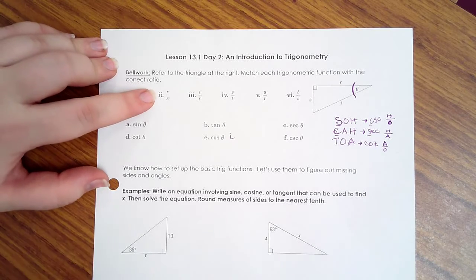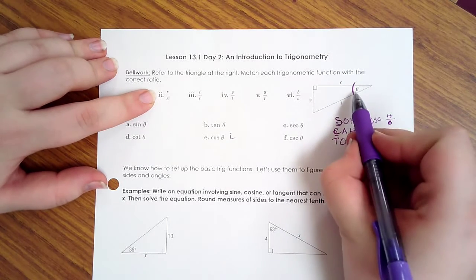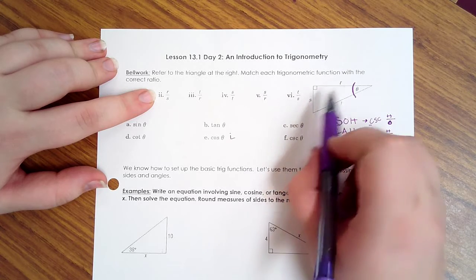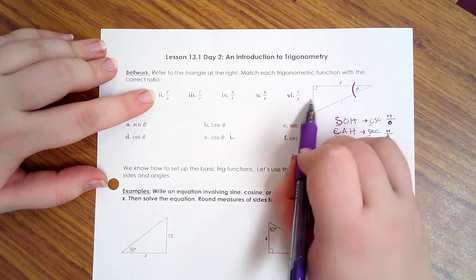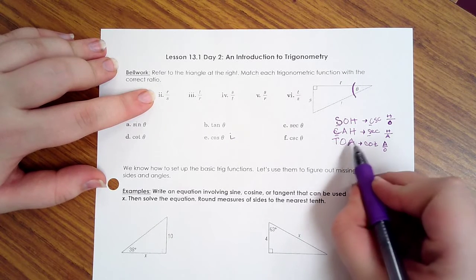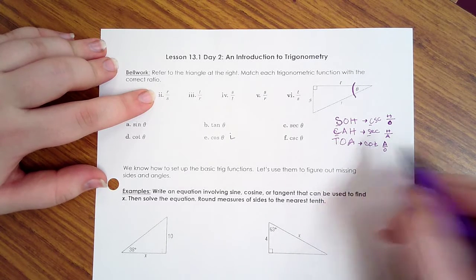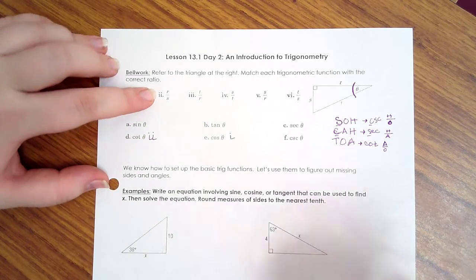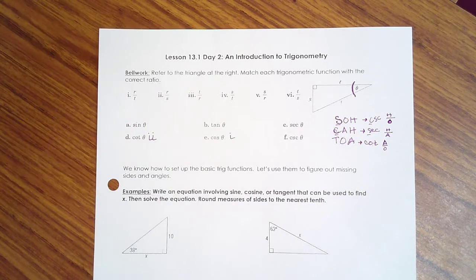All right, let's go again. R over S. R is my adjacent, S is my opposite. Which one of my trig ratios goes with adjacent over opposite? When I look, I see adjacent over opposite goes with cotangent. So that one's going to be little i as well, but it's going to be two of them.